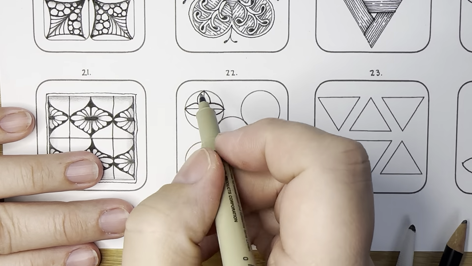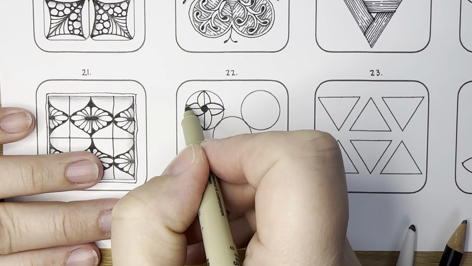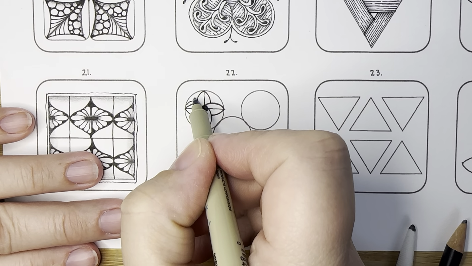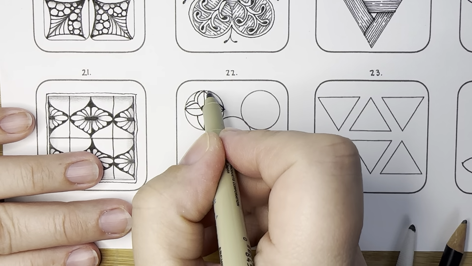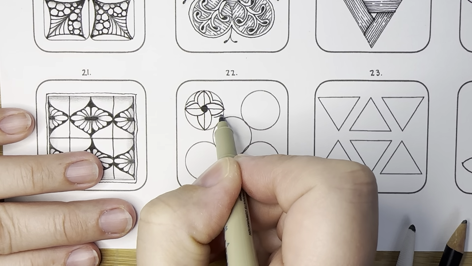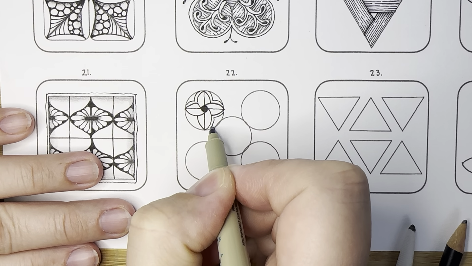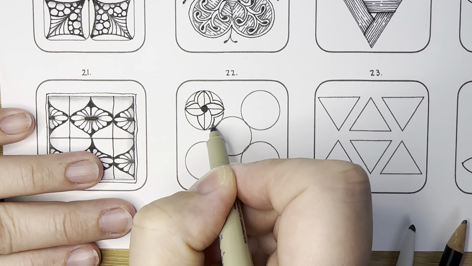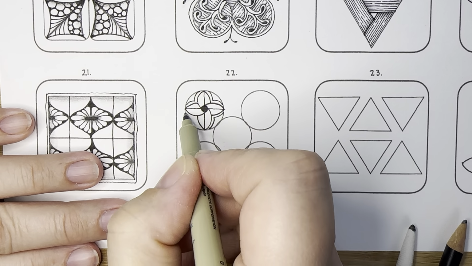All right, the next thing that she does is to aura each of these sections. So we're just putting these little lines right alongside those petals.